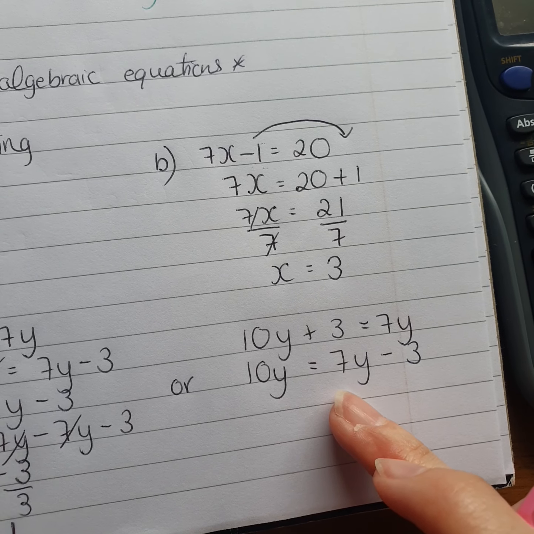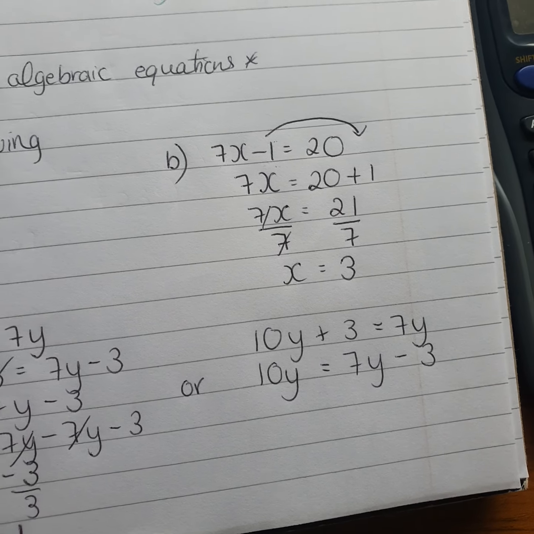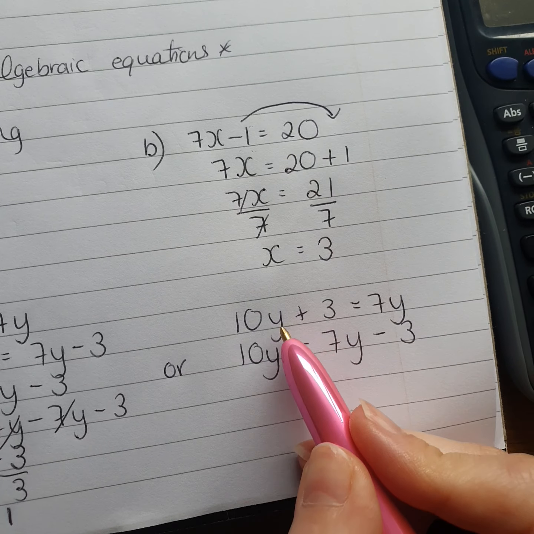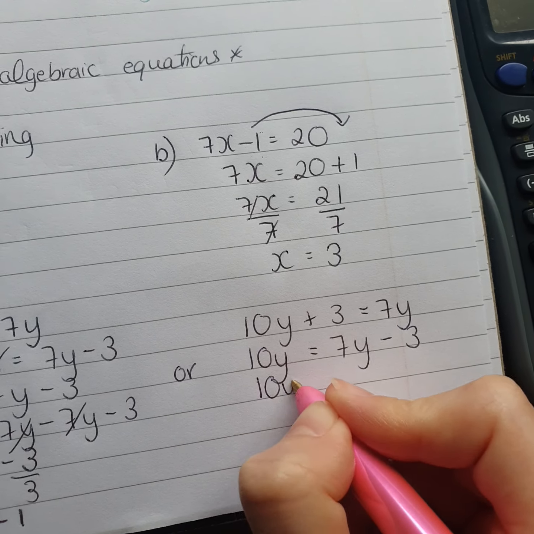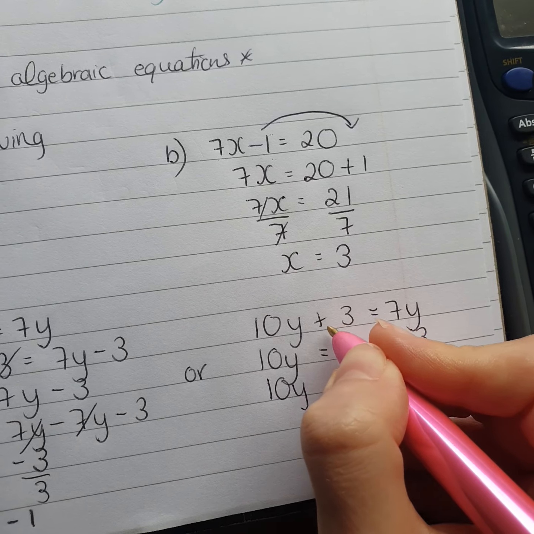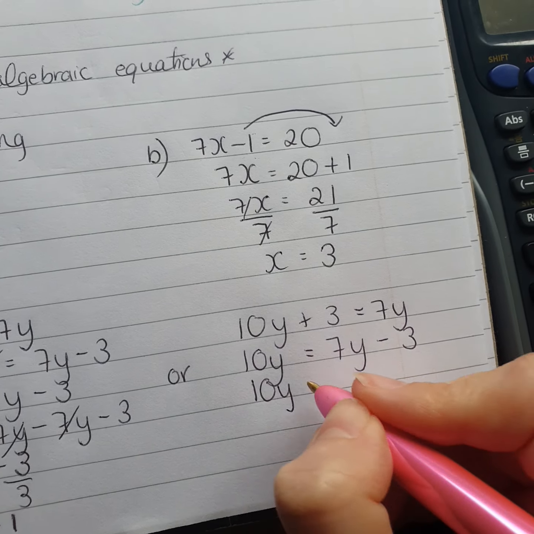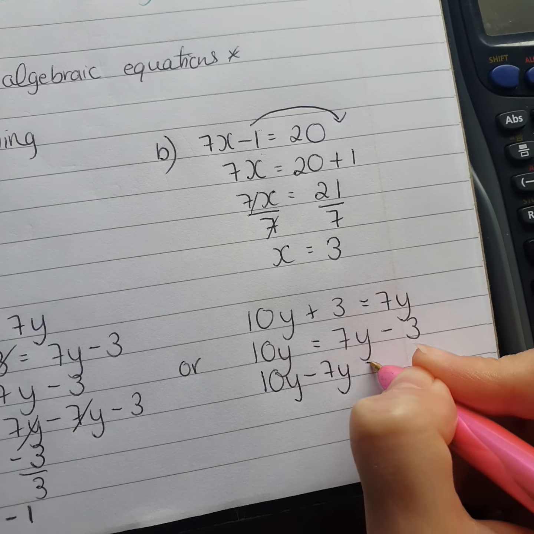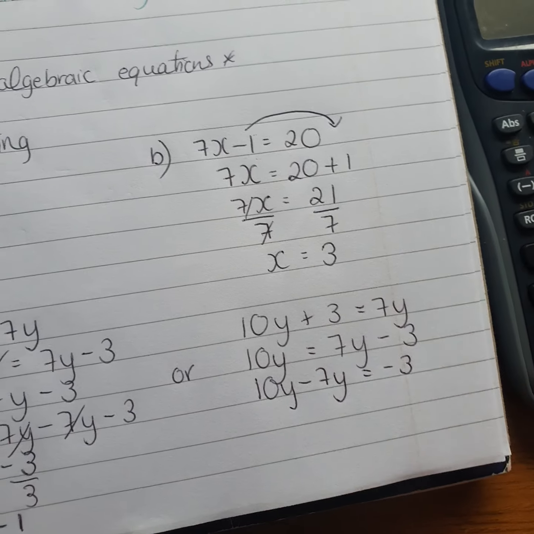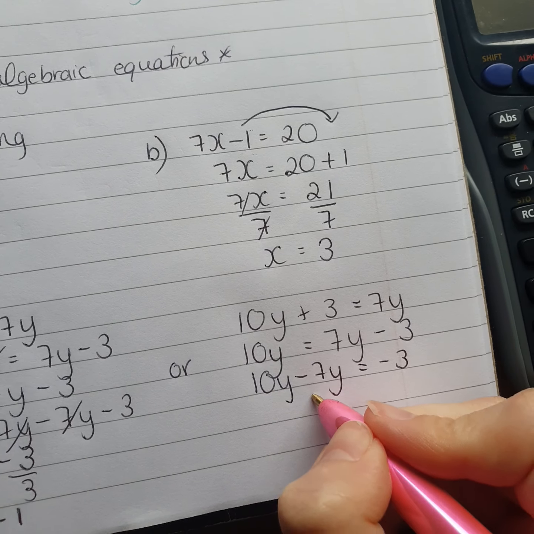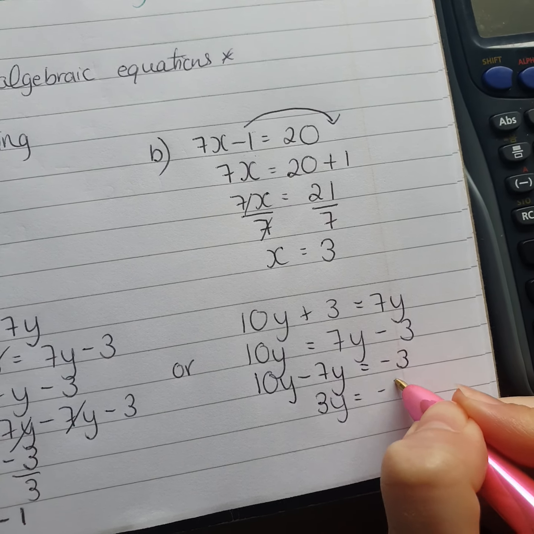It's just not there, but really, there is a sign in front of it. It's a plus. So I want to bring this over here. So it changes sign. Once it crosses, it's like it jumps over the equals. Once it jumps over the equals, it changes sign. So that's minus 7y is equal to minus 3. It's gone from that side. So then you have your 3y is equal to minus 3.